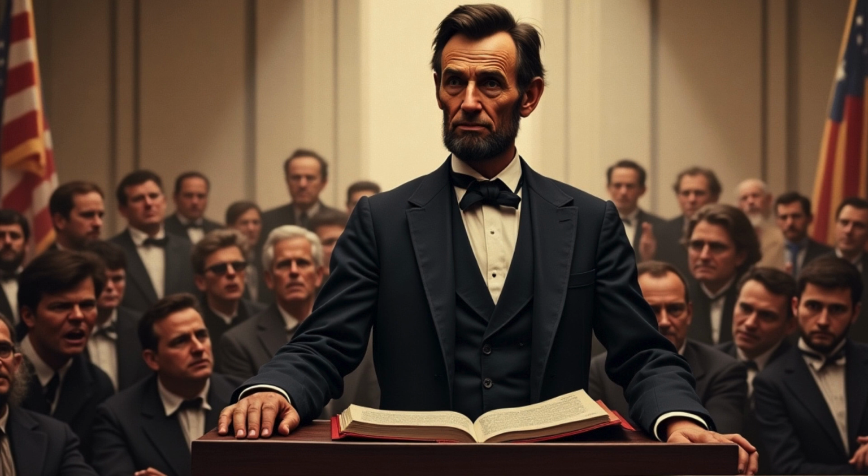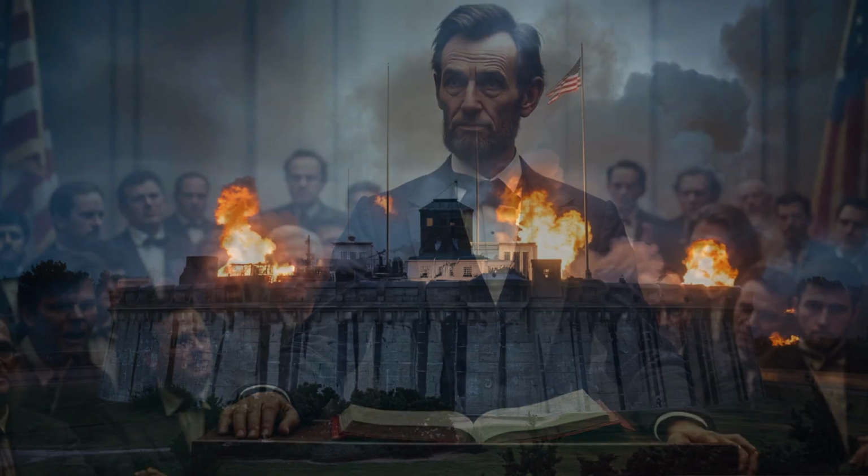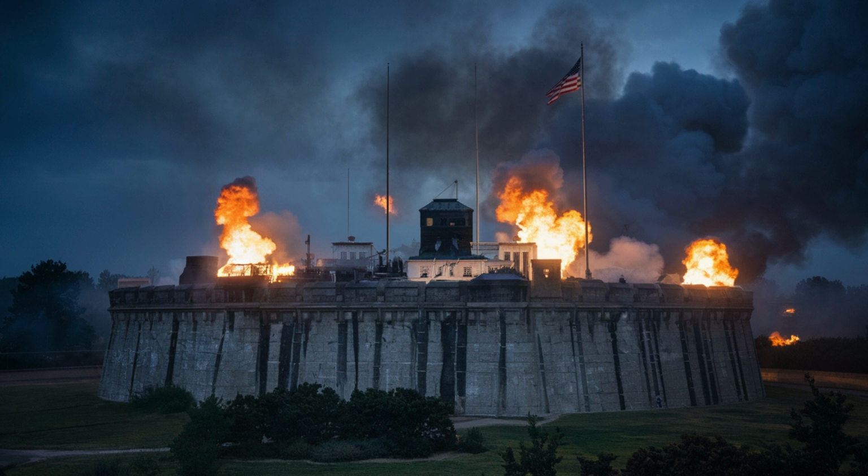Then came April 12, 1861. The morning was quiet in Charleston Harbor, South Carolina, as Union soldiers held Fort Sumter. Suddenly, Confederate cannons erupted, shaking the ground and sending smoke into the sky. The war had begun. For 34 hours, shells rained down on the fort until the Union soldiers surrendered. News spread like wildfire. America was officially at war with itself.